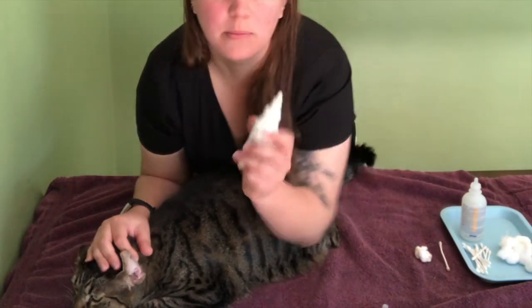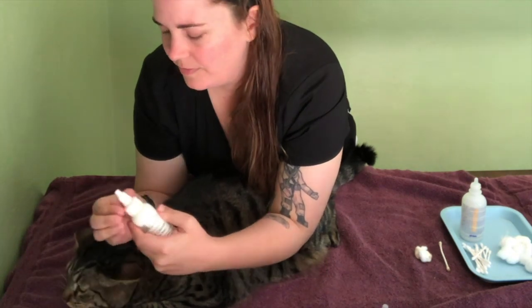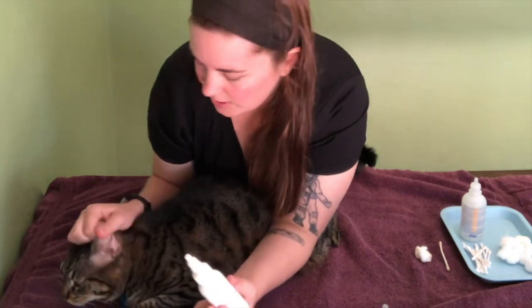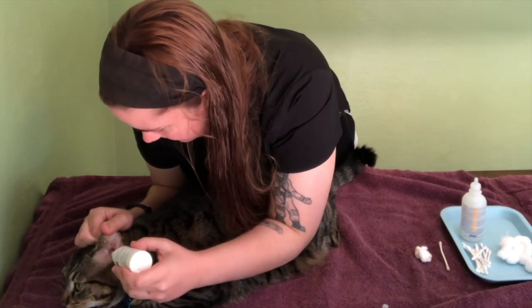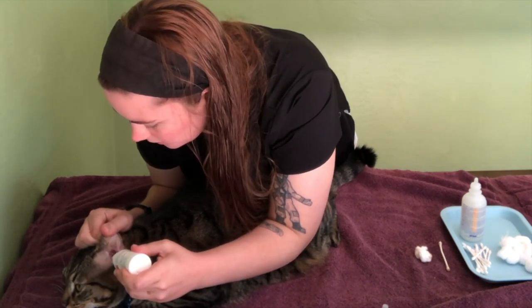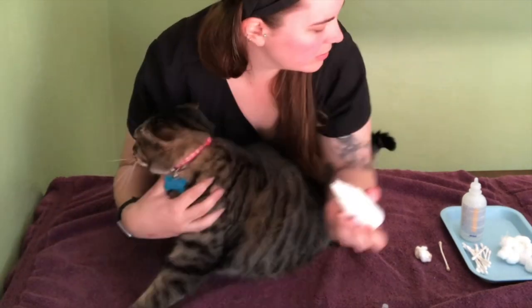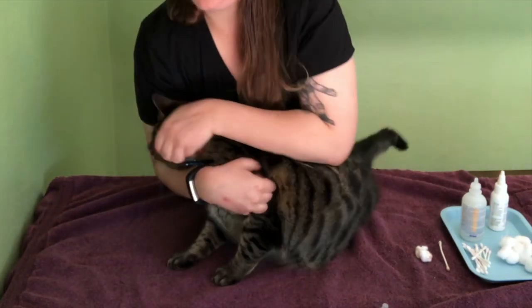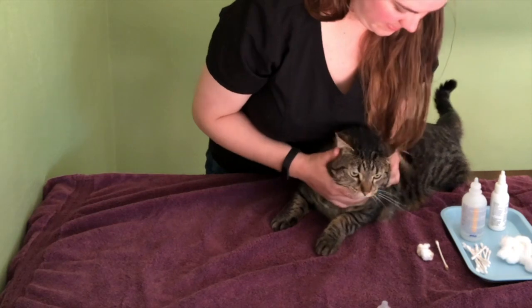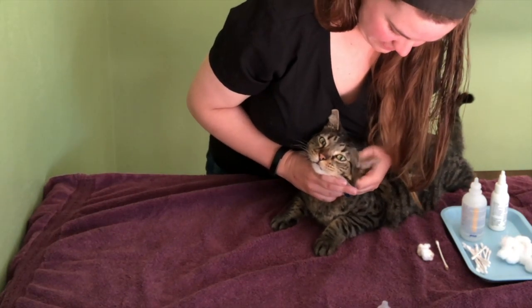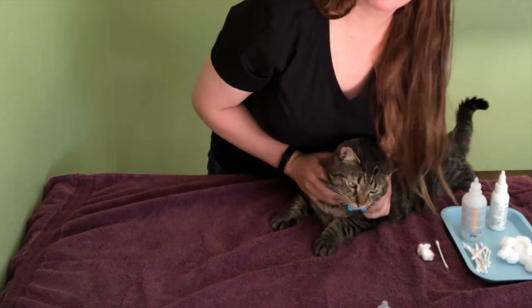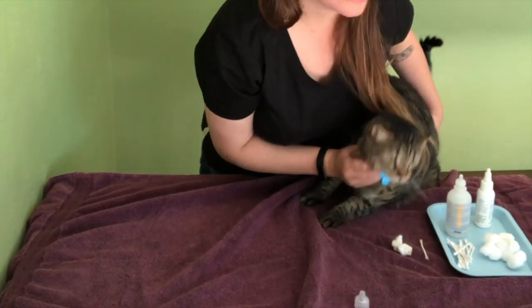And then the last step, we're going to take some medication. And again, same idea, we're going to place a little drop of it right in the ear canal. And then massage the ear. Massage your ear a little bit. And voila. And then we do the same to the other ear as well.